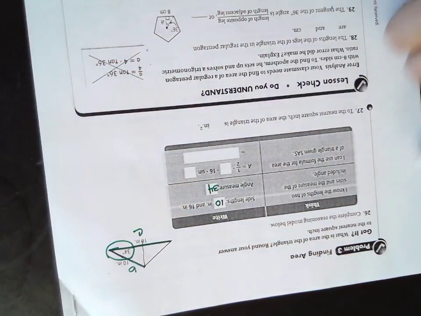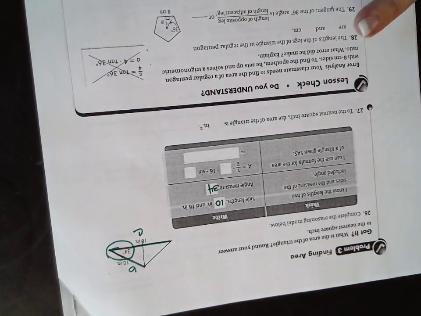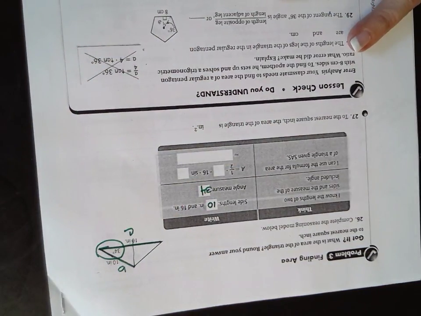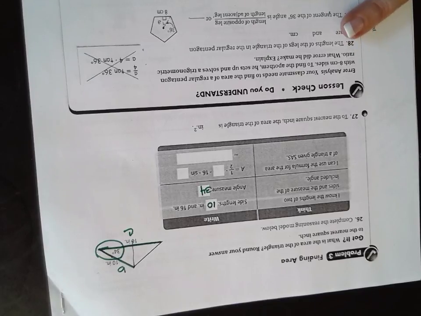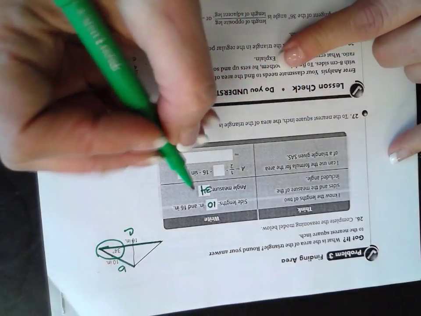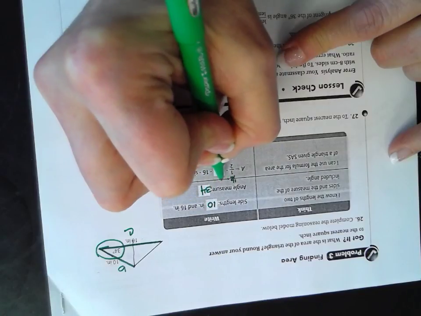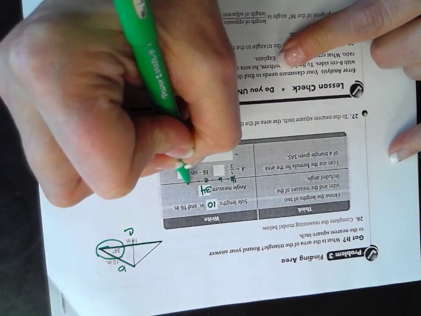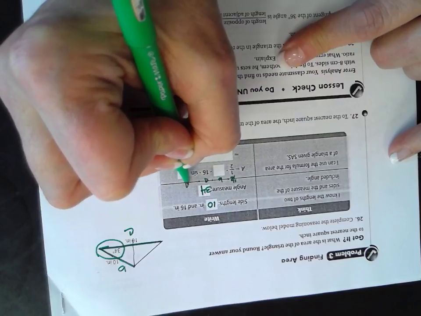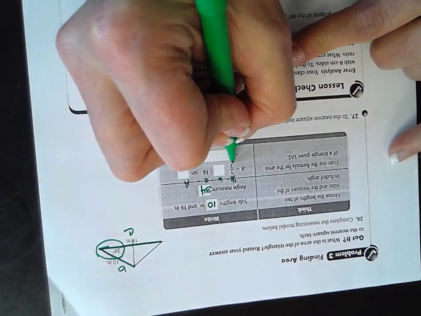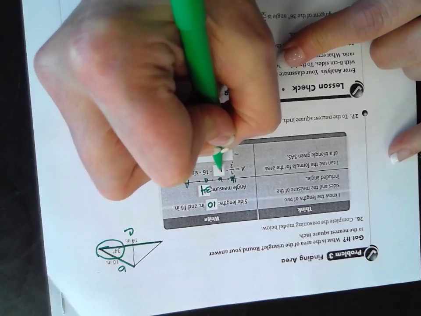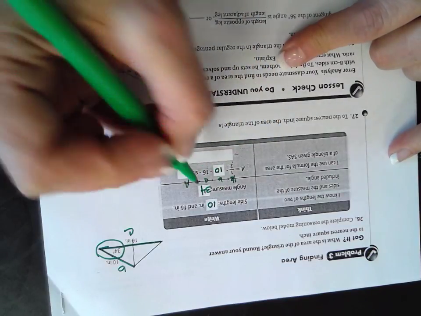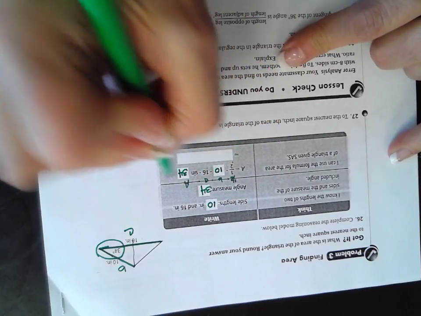So my angle measure is 34. And so now I literally plug and chug. 1/2 times B times C times the sine of your included angle. And so I'm going to have 1/2 times 10 times 16 times the sine of 34.